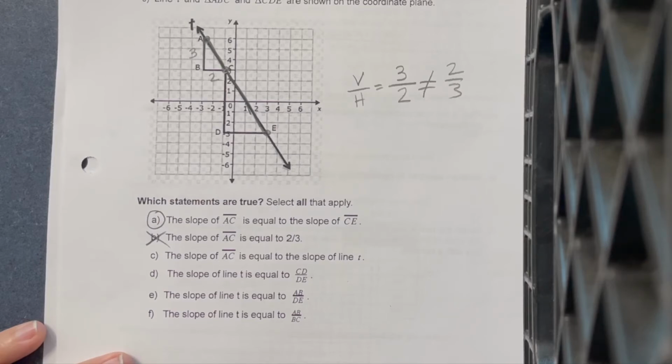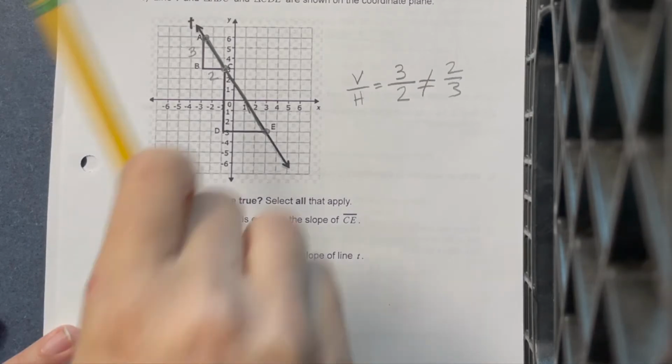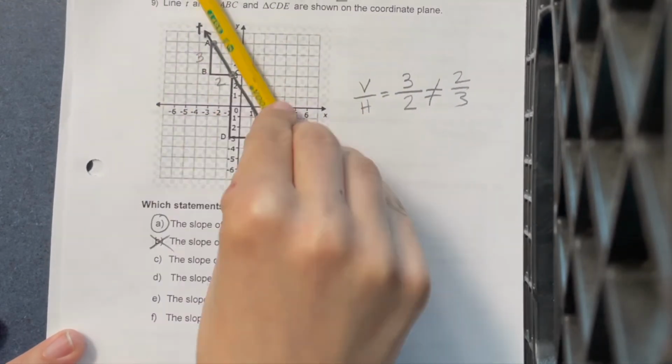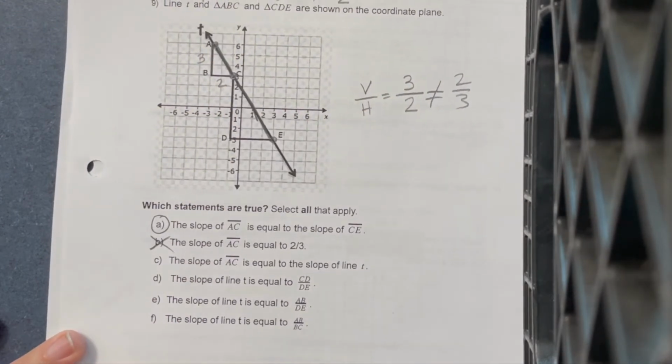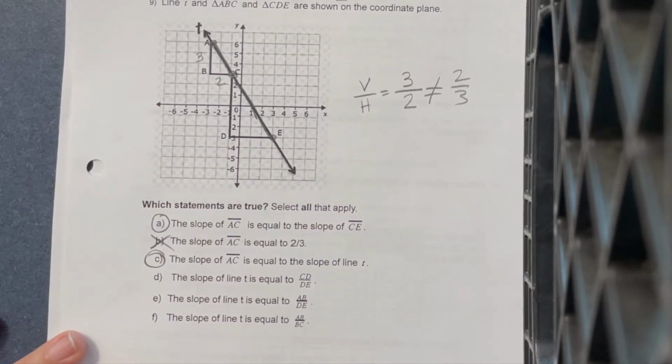Okay, the slope of line segment AC is equal to the slope of line T. So again, we have line segment AC is part of line T. You can pick any 2 points on the line to find the slope. So these are also going to be equal. They have the same steepness.